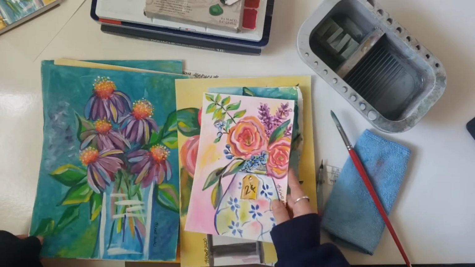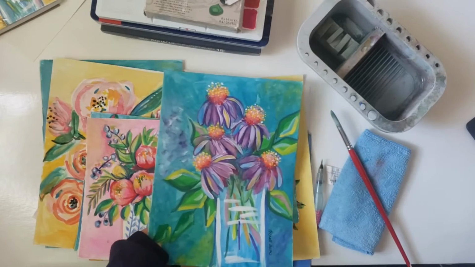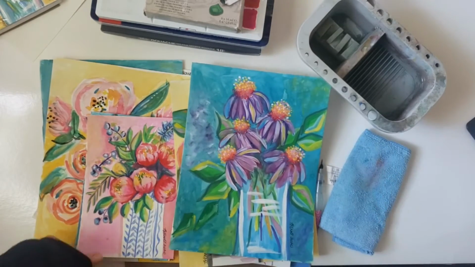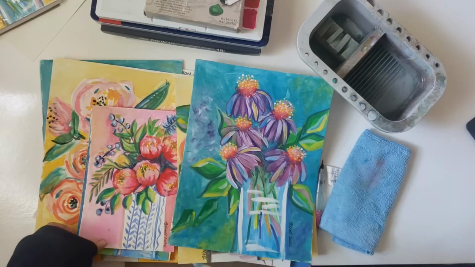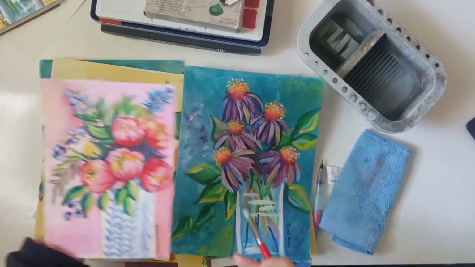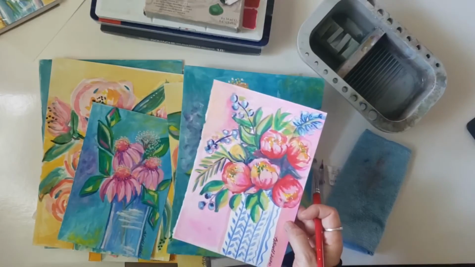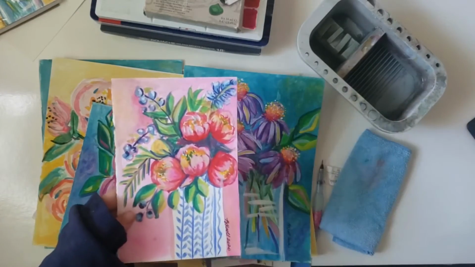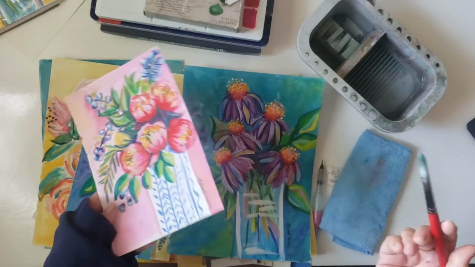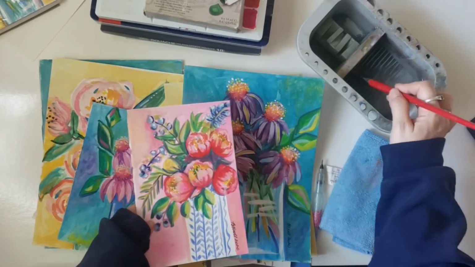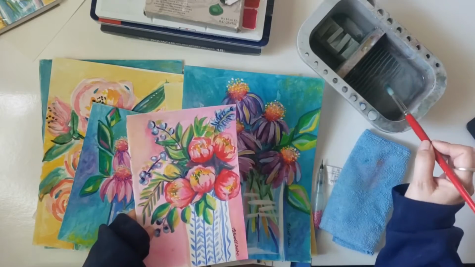Another characteristic of gouache that I find really enjoyable is the unlimited amount of blending. With watercolor, as long as it's wet, you're good. But if you continue to try to blend as things start to dry, you're going to run into some unsolvable problems if you push it. So with gouache, though, you can let it dry, you can go back, you can blend some more.